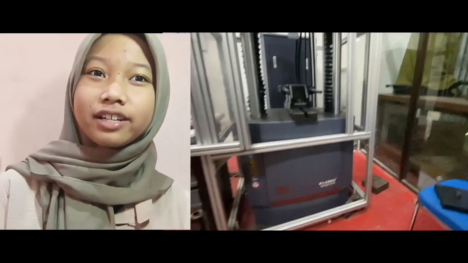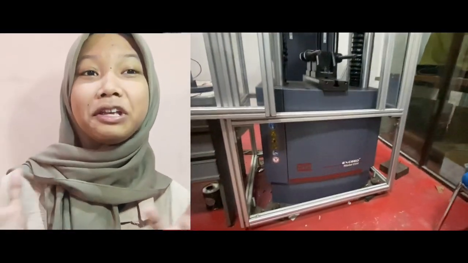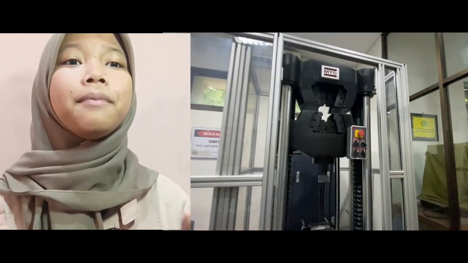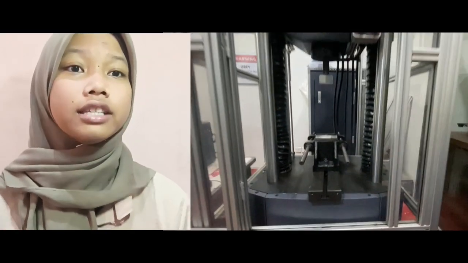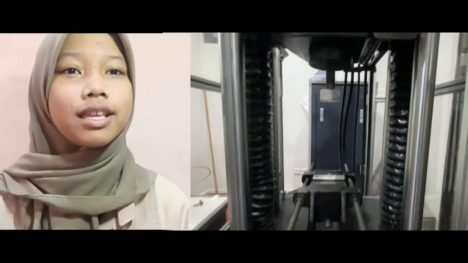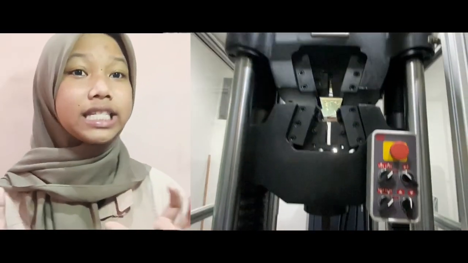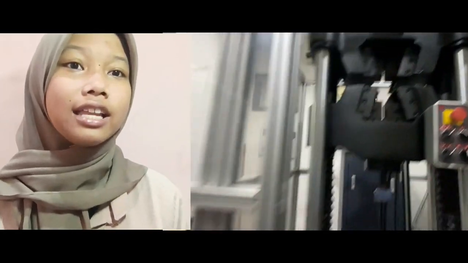For the closing, with tensile testing using the UTM, engineers can understand how strong and ductile a material is and how it behaves under load. This information is essential in material selection and component design in manufacturing and construction industries.